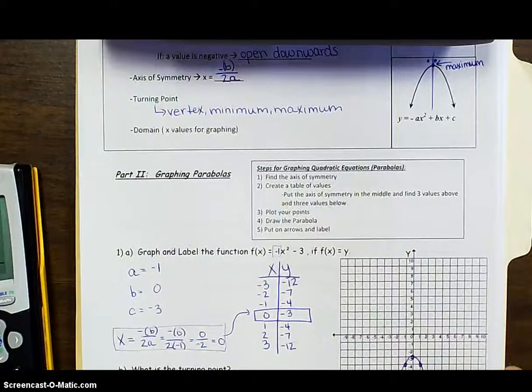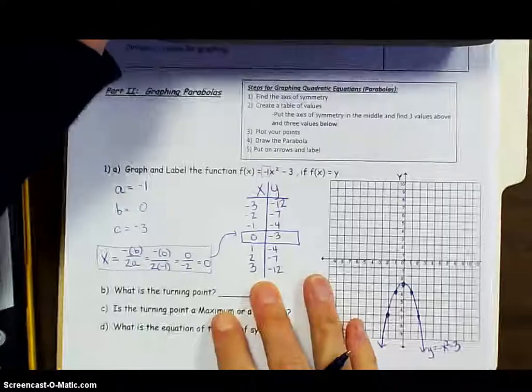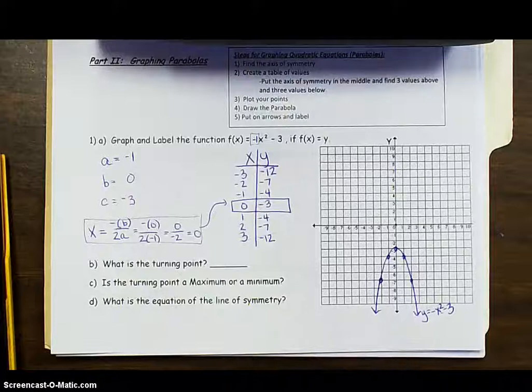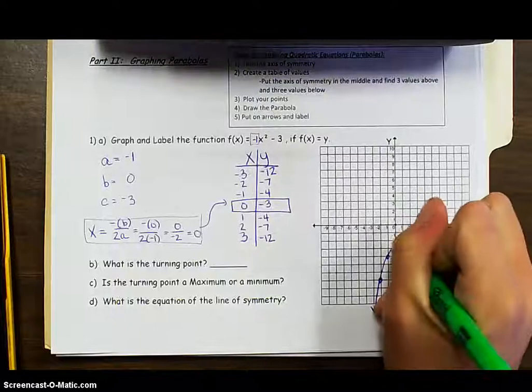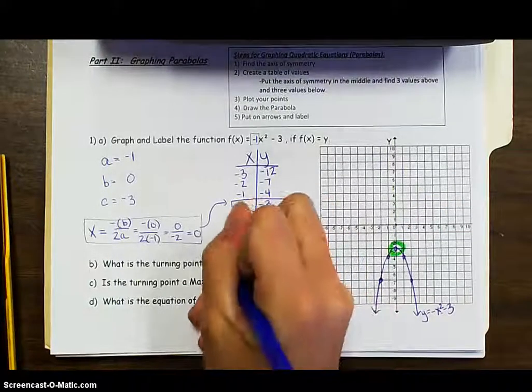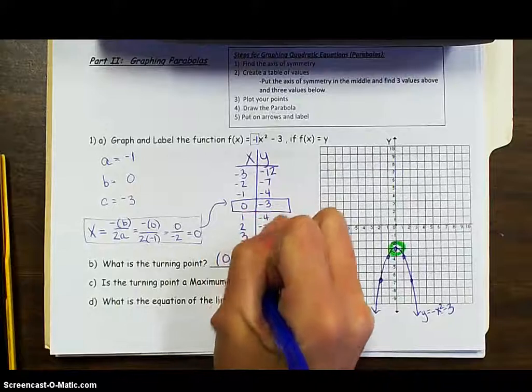And then at one of the arrows, we're going to label. Oops, so let me bring that down here. So now we see it all. So we plotted it, we graphed it, we labeled it. So now it says, what is the turning point? Well, the turning point is the vertex, and it's the point right there at the top. So this is going to be the point 0, -3.